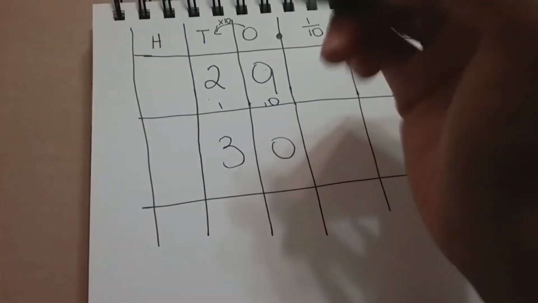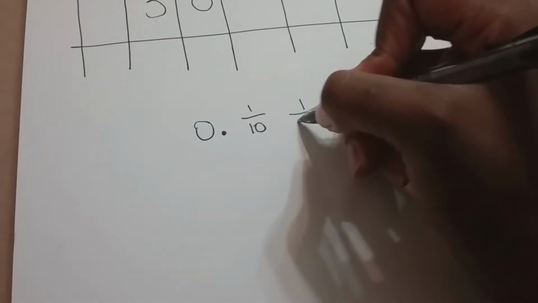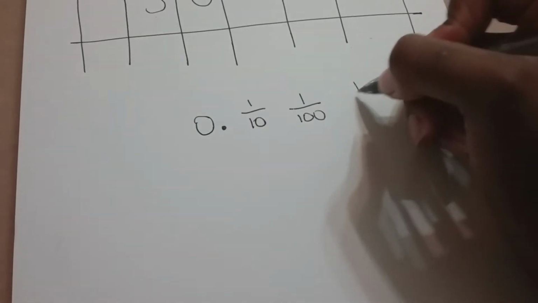Keeping that in mind, let's take it over behind the decimal point. So I'm going to come down a bit. Let me just start fresh. So we have a ones place, decimal point, tenths, hundredths, and thousandths.